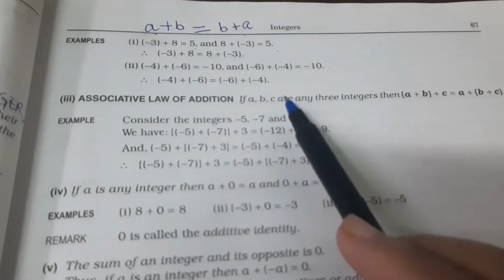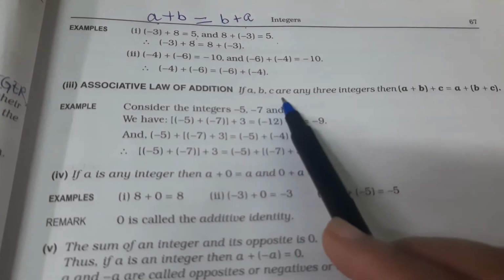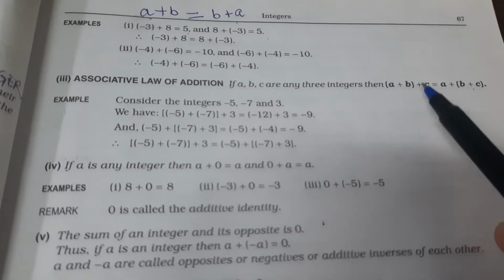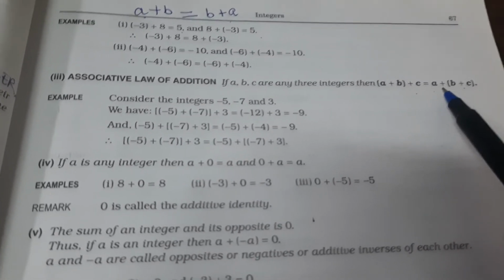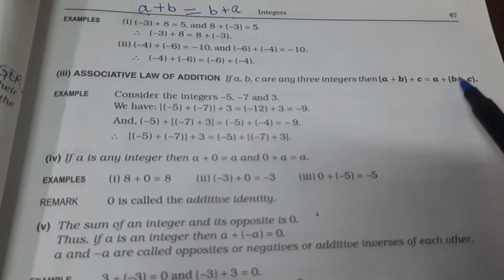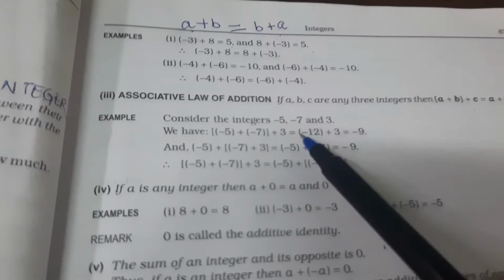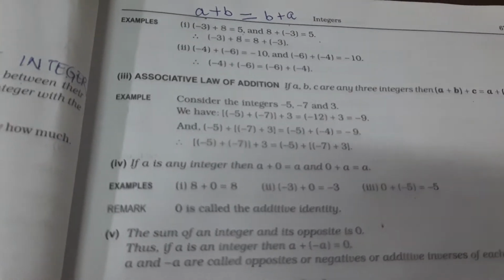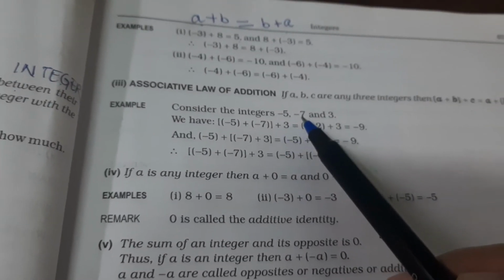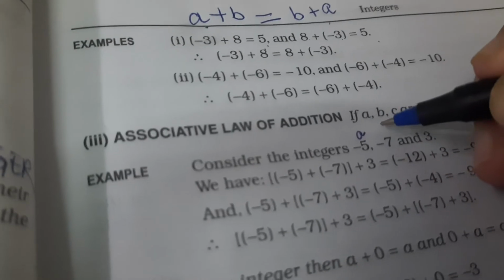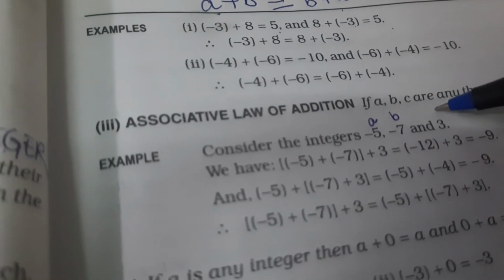Now here three integers are given to you, a, b and c. So the rule applicable here is (a plus b) plus c is equal to a plus (b plus c). Let's learn this through one of the examples given here. Say here three integers are given in the book. The first one is minus 5, the second one is minus 7, and the third one is 3. So minus 5 is your a, minus 7 is your b, and 3 is your c.